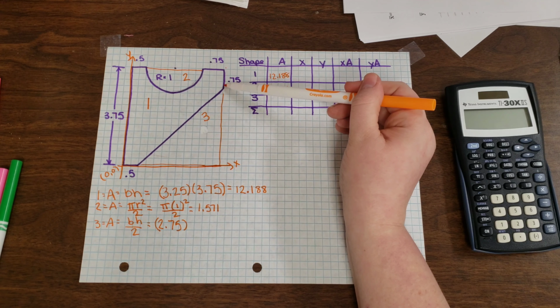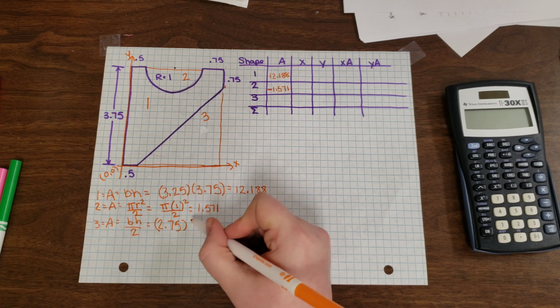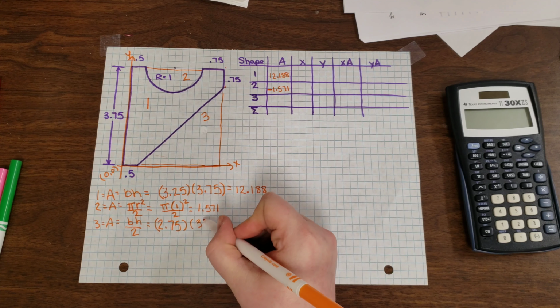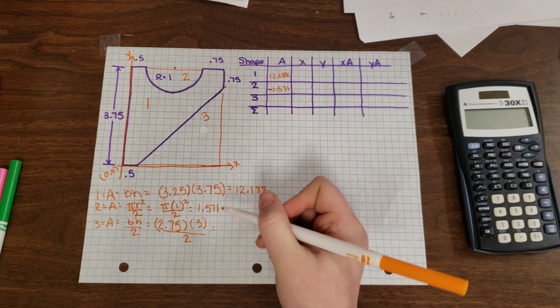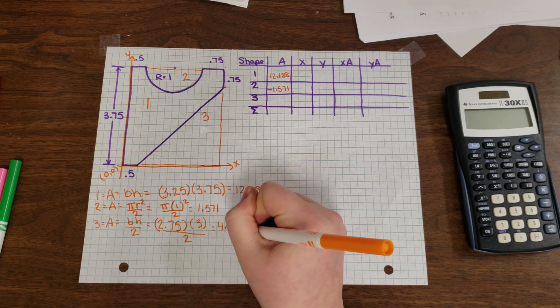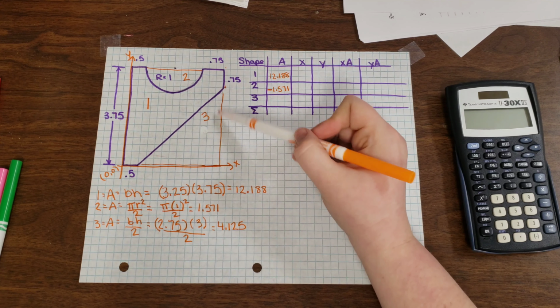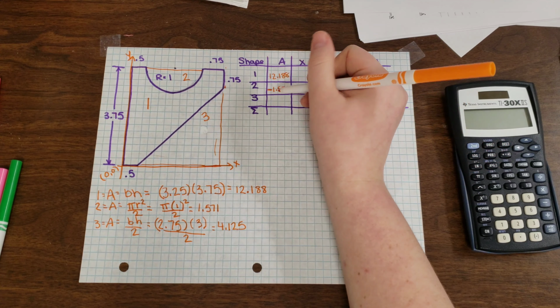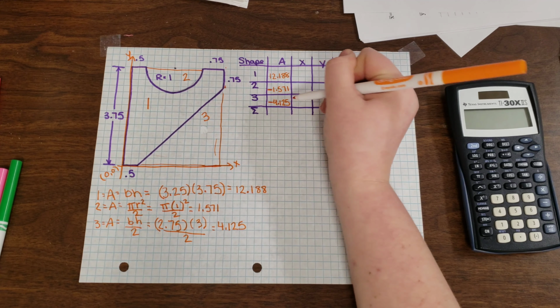We lose 0.75 of an inch here, so I know the total height of my triangle is 3. So 2.75 times 3 divided by 2 gives me 4.125. And again, this triangle isn't part of my original purple shape, so I'm going to make that a negative 4.125.